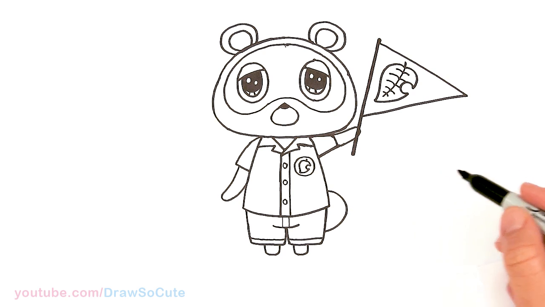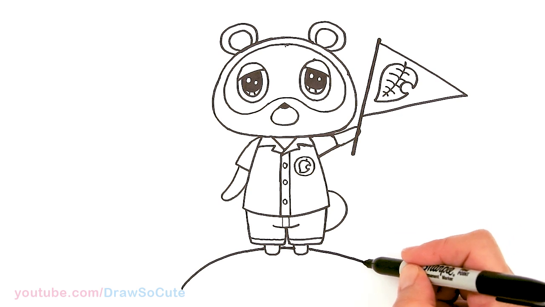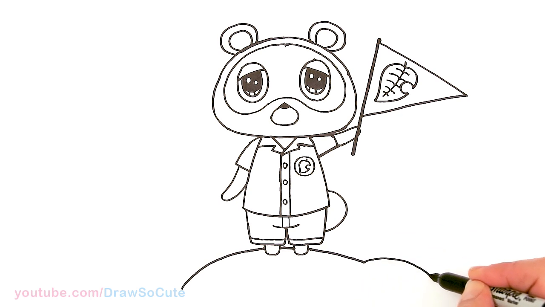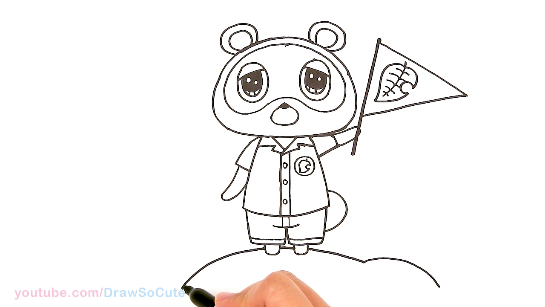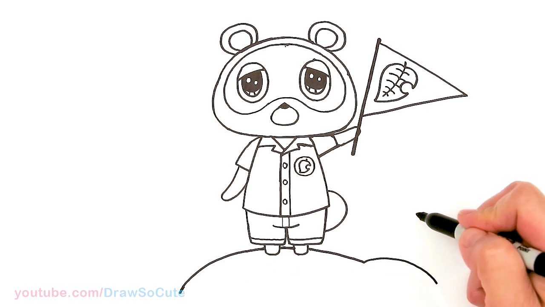style shirt. And then let's put him on the island. So for the new game, so about right here. Let's see here, I'm just gonna put in a curve. Continue my curve. And about right there, I'll just curve out again. And right here, let's add a palm tree.